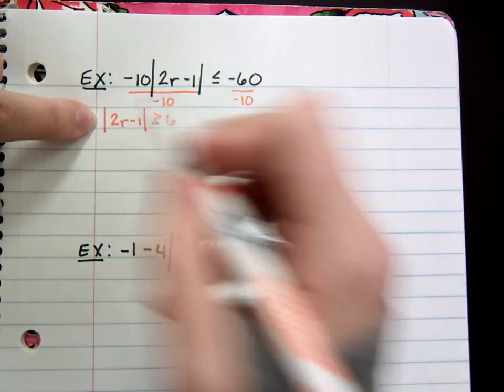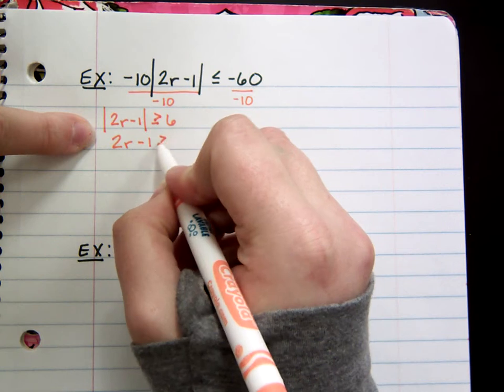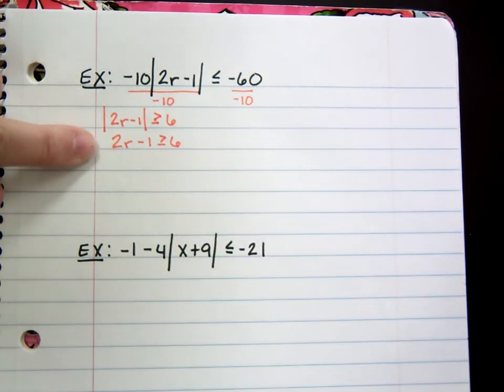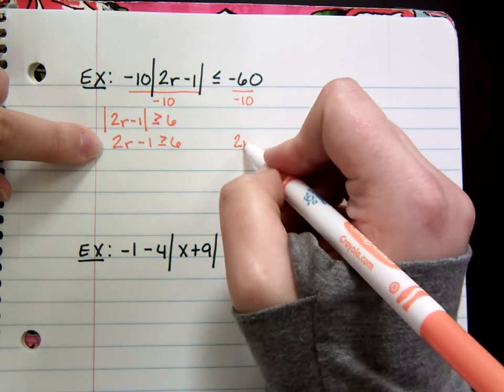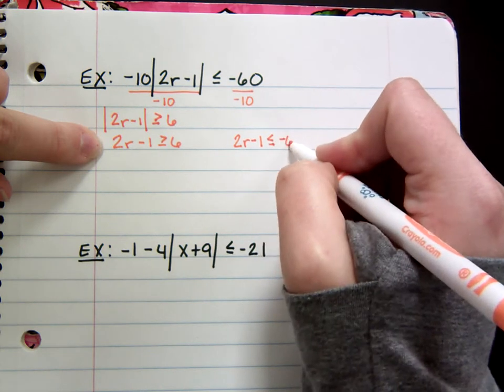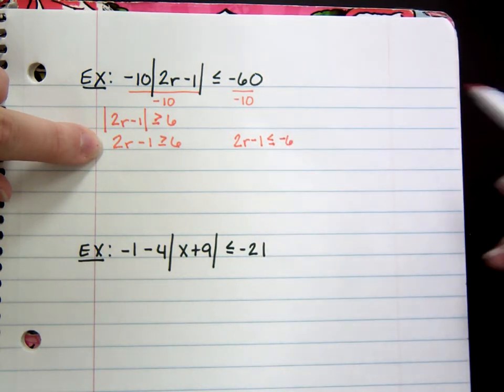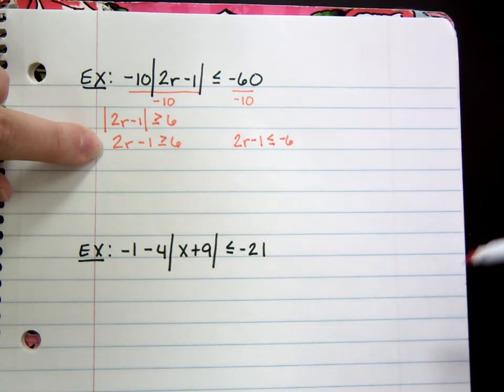I'm going to make my two cases, which are 2r minus 1 greater than or equal to 6. You don't change anything for your first case. For your second case, kiss. Keep it, switch, switch. Keep your absolute value, switch your inequality, switch your sign.